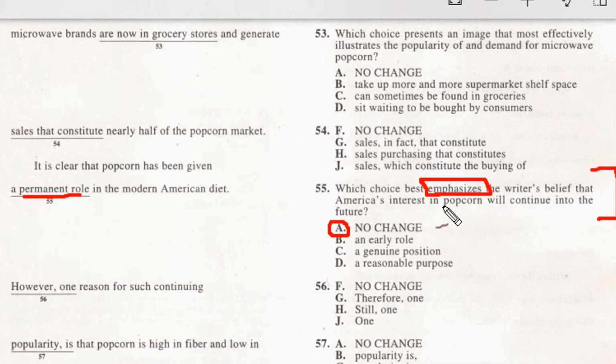Belief in America's interest in popcorn will continue. So here is the noun, popcorn. And what about the popcorn? The interest will continue. All right. How do we know it's going to continue? Because it's a permanent role. That means it's definitely going to continue.